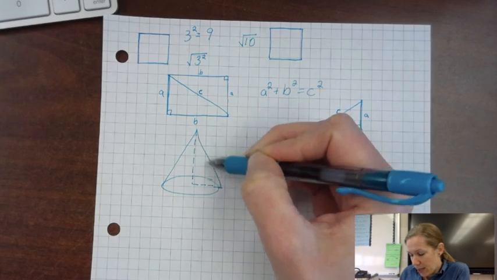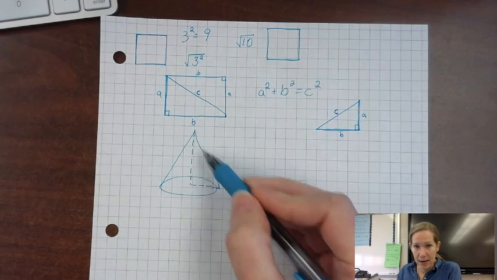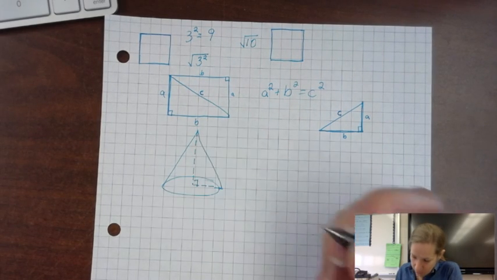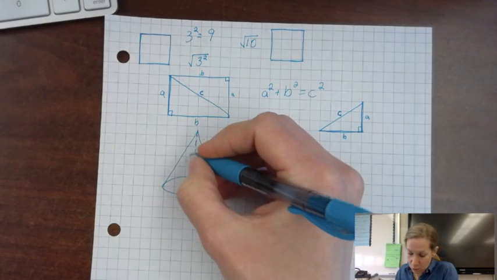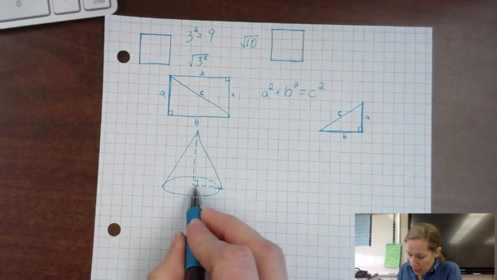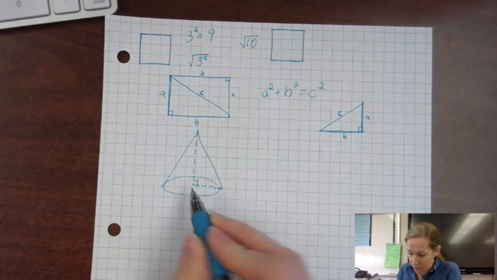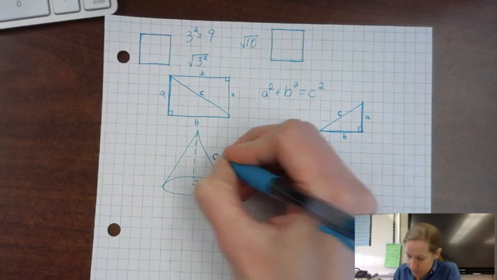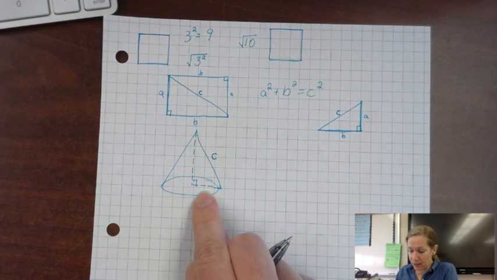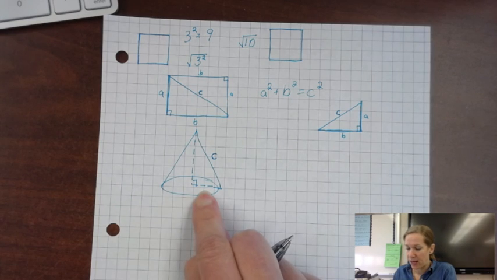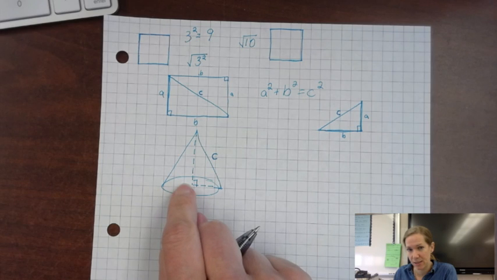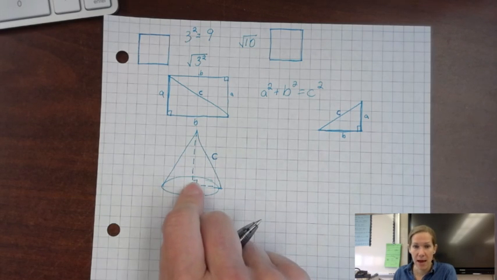So knowing this, well, look here. That's not A, that's not B. That would be the hypotenuse because here is the right angle. So you have the height, or B, and you have the radius, A, and then the side of the cone, that is C. So if they give you C and the radius, A, then you can figure out the height, because that would be the B there. And then you could use that height, or that B measurement.